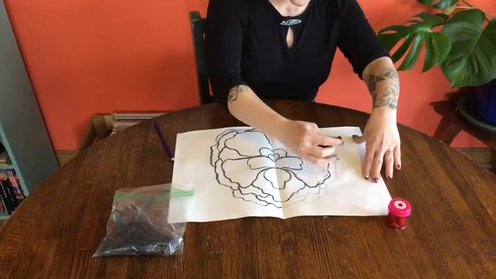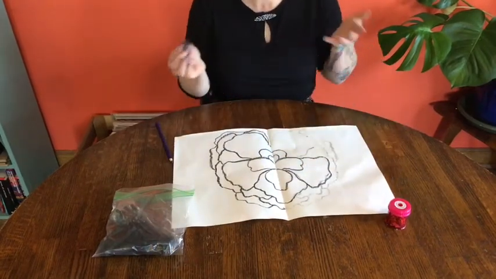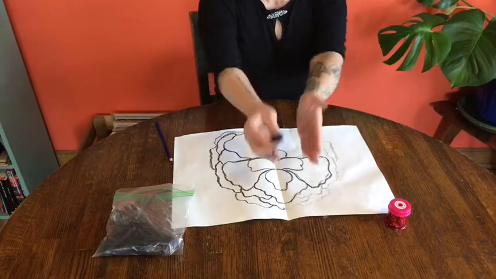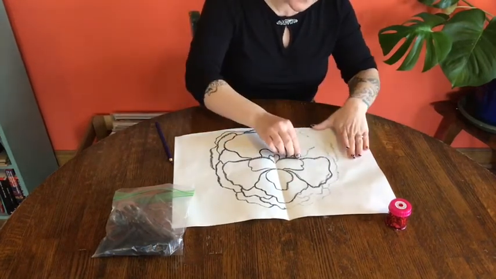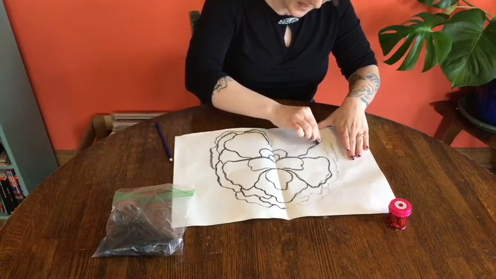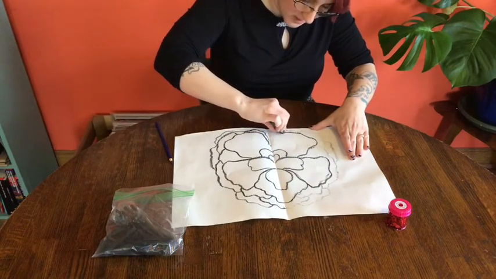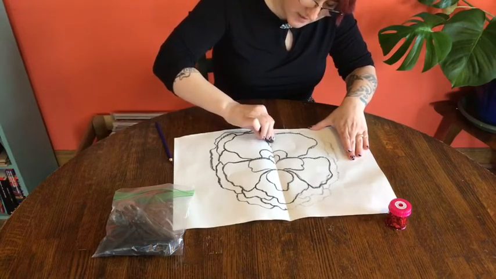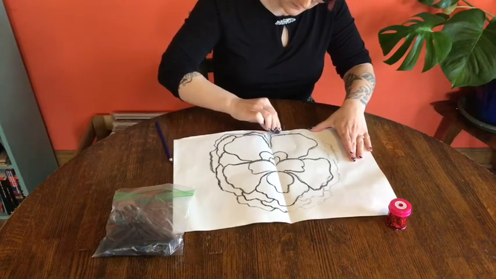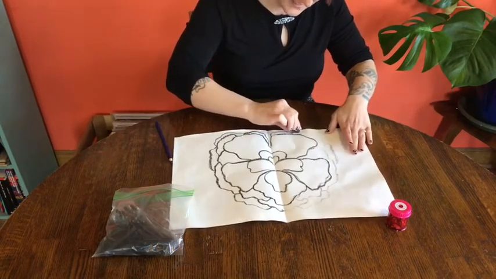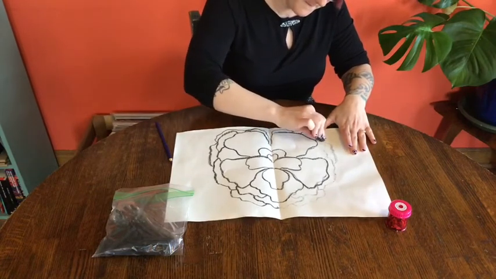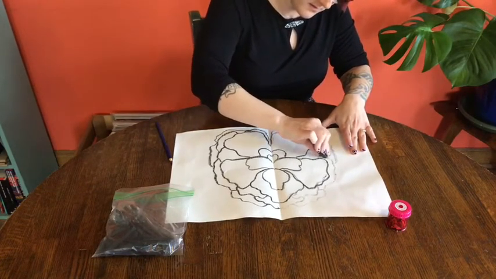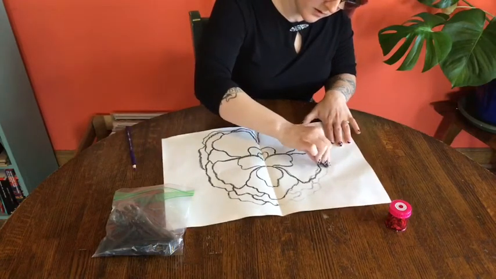And I kind of messed up here. It's okay if you mess up a little bit, but the idea is for both sides to look the same. We're making a symmetrical image. And so that's why we want to make sure that our image really transfers well, because in some places I'm having a little bit of a hard time seeing it.